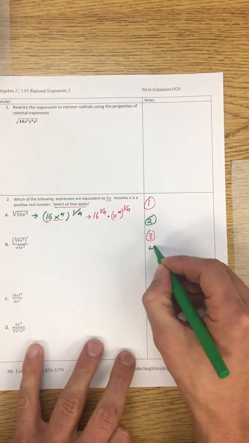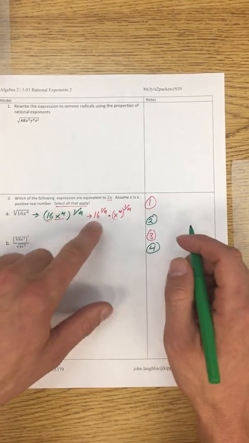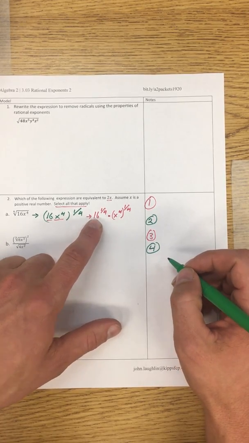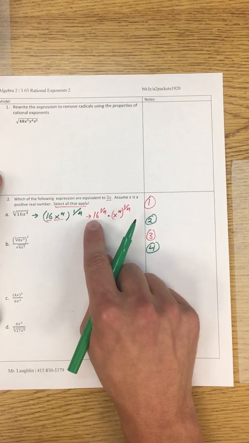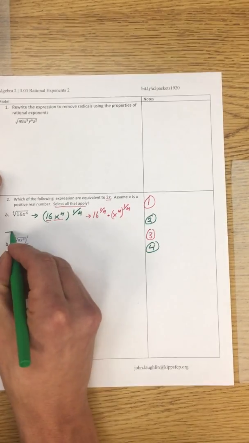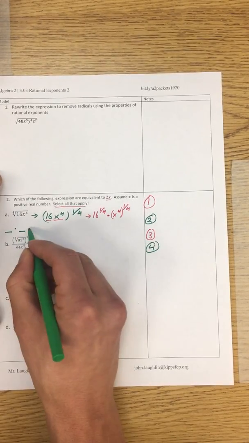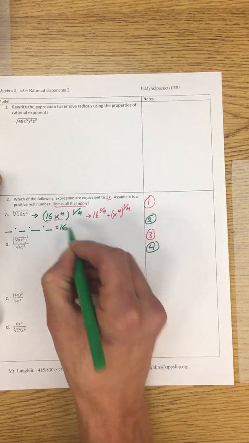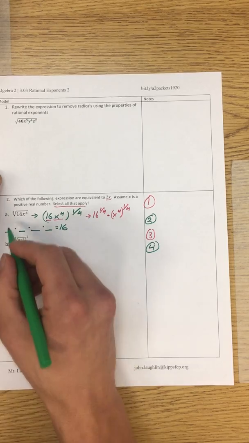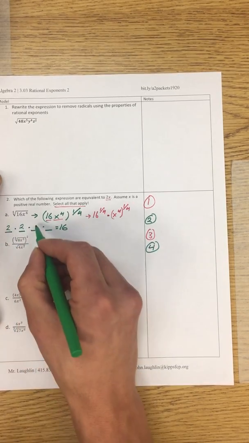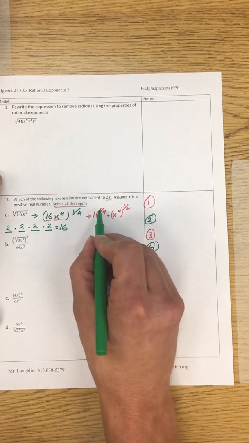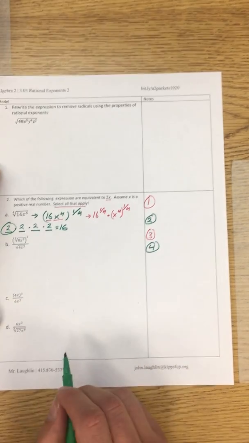Next thing I'm going to do is use a rational exponent to evaluate a real number. When I see 16 to the 1/4, I know that I'm looking for 4 numbers that multiply up to 16. 2 times 2 is 4, times 2 is 8, times 2 is 16, and I want one of the 4 numbers.